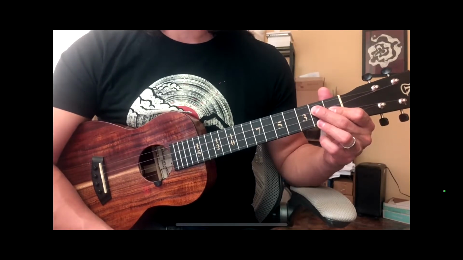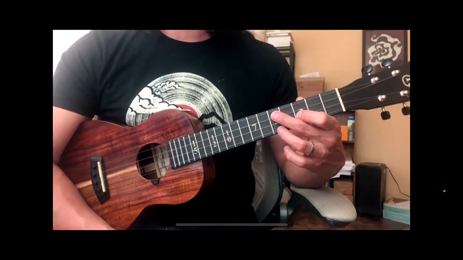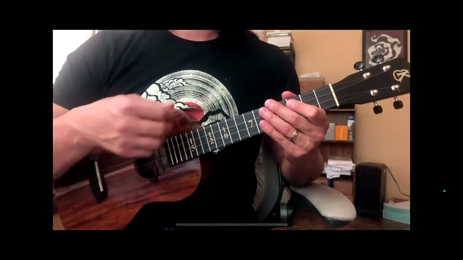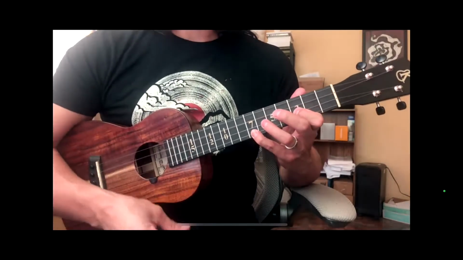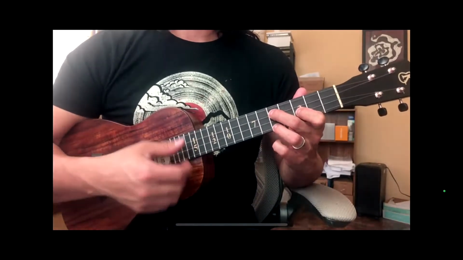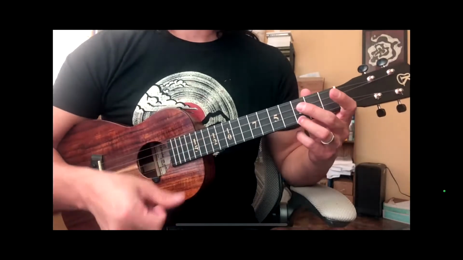Let's see if we can try whole notes on each one of those. 0037, 0535, and then 0212, right? 1, 2, ready, whole notes. 2, 3, 4, 2, 3, 4, 2, and let's finish on C. Two more times like that.